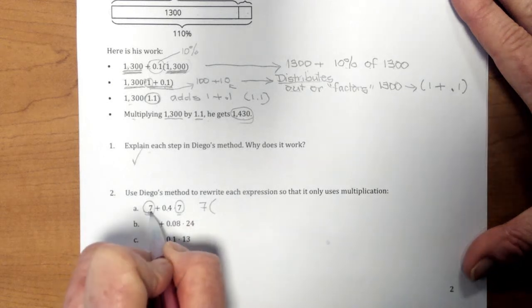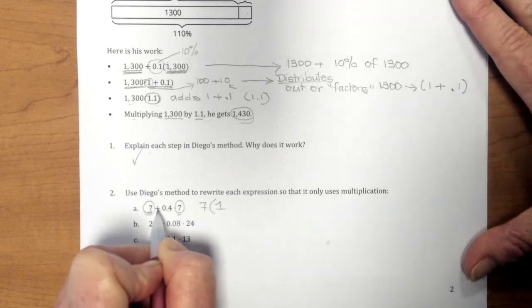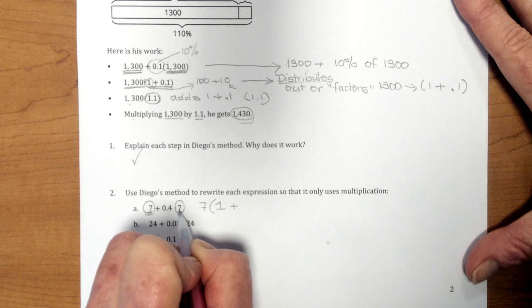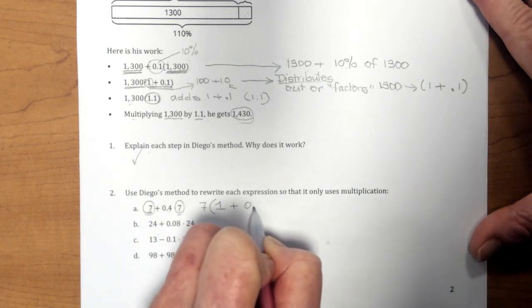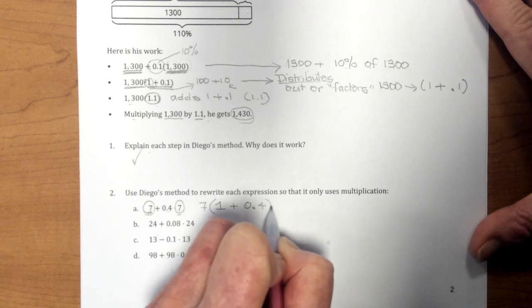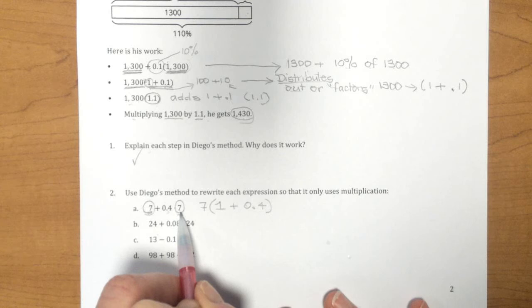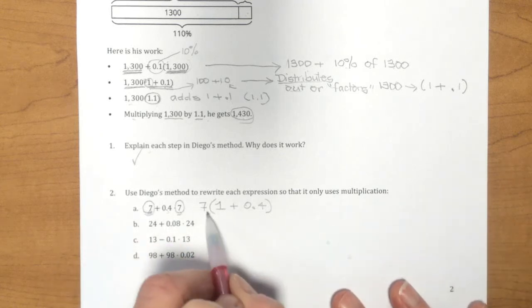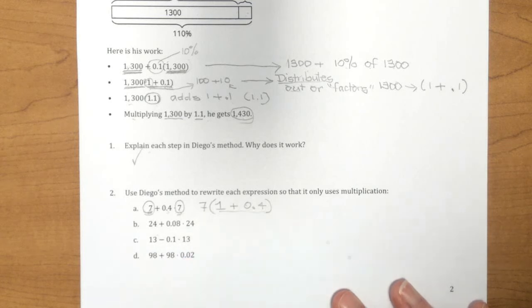And what am I left with when I go 7 divided by 7? I have 1. And I'm going to go plus. And I'm going to pull that 7 divided by 7 again is 1. And what's left over is 4/10. So again, I haven't multiplied 4/10 times 7 and added it to 7. What I did was pulled the 7 out. I factored it, or I distributed it out. And what did I have left over?